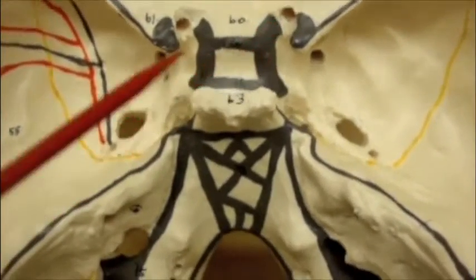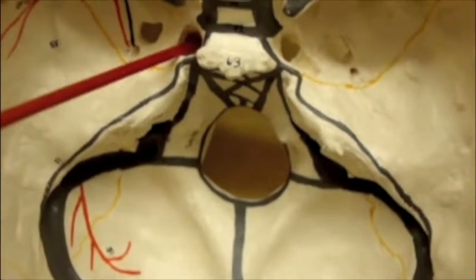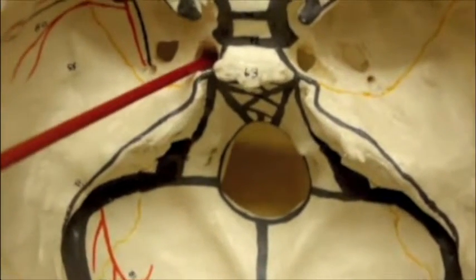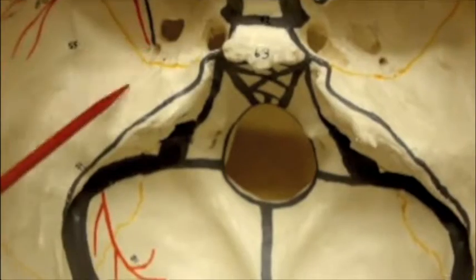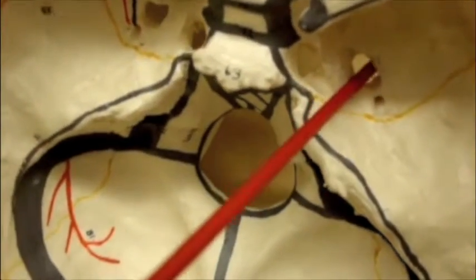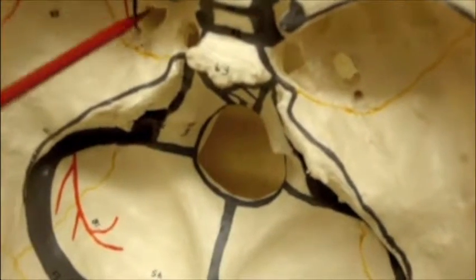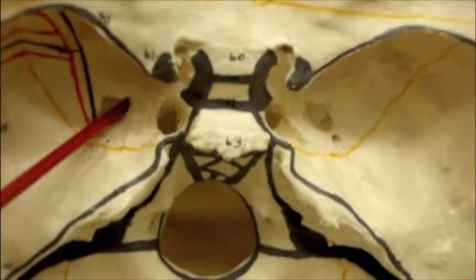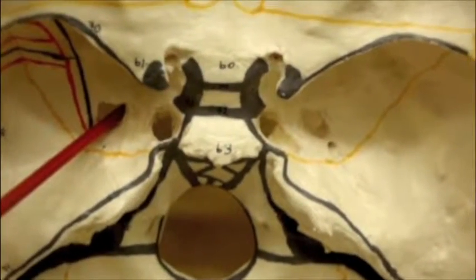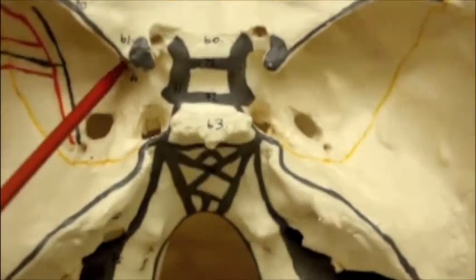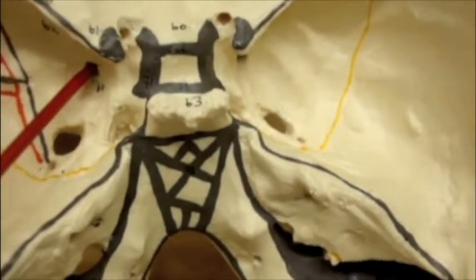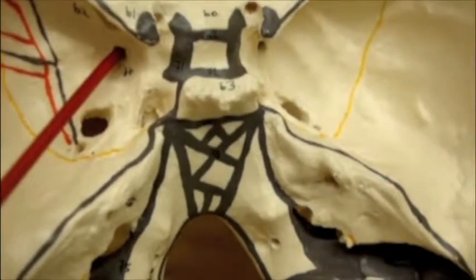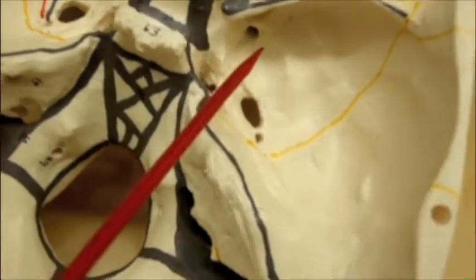Foramen lacerum, the triangular shape. Foramen spinosum, which is the smaller foramina. Foramen ovale, the oval-shaped foramen, which has the mandibular branch of the trigeminal nerve, cranial nerve number 5. Lastly is the foramen rotundum, which has the maxillary branch of the trigeminal nerve, cranial nerve number 5.